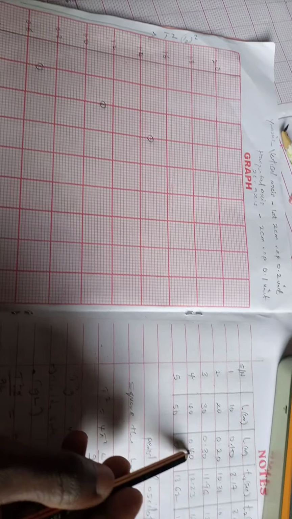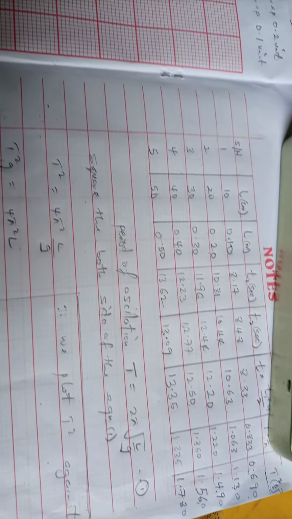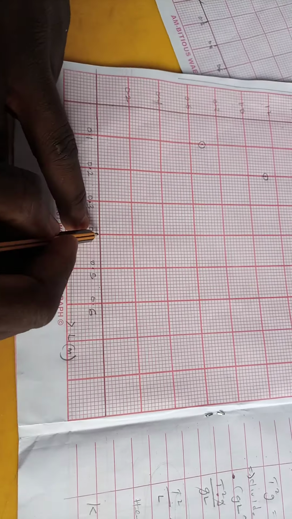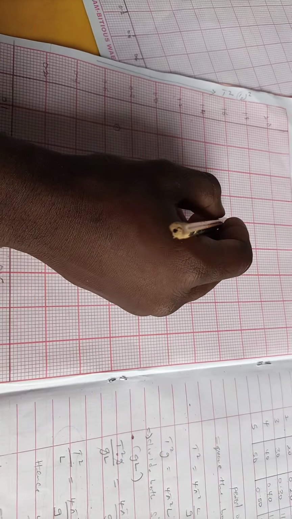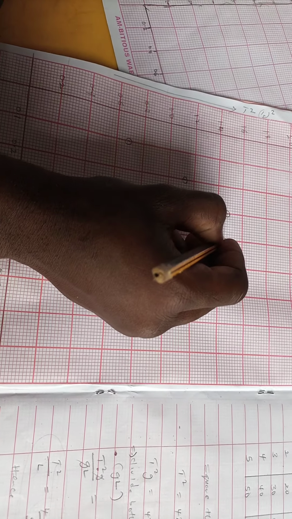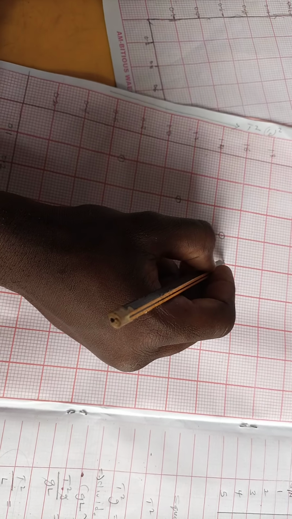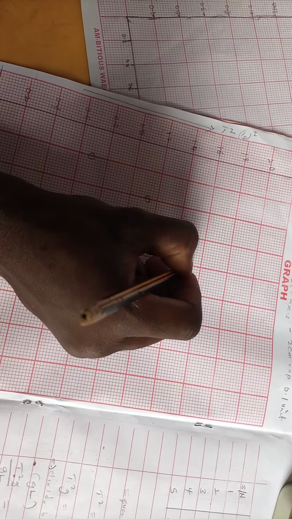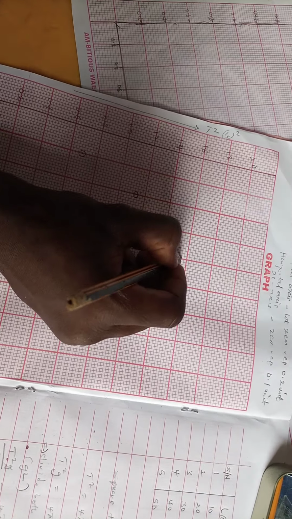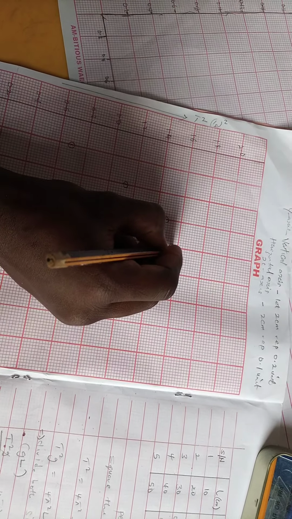Let's quickly go to the second to the last. 0.4 to 1.56. From here now, 1, 2, 3, 4, 5. These are 1.5. We're going to 1.56. 1.52, 1.54, 1.56. Then these are 1.56. We draw the circle.